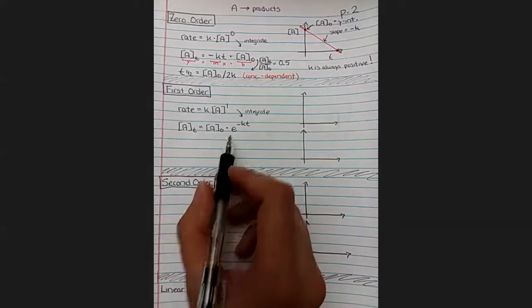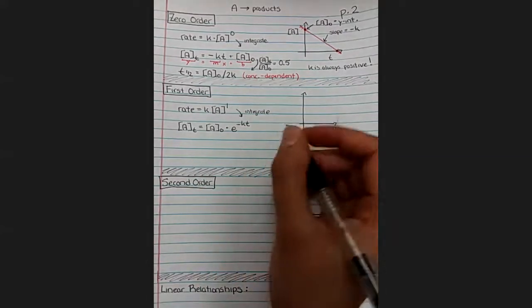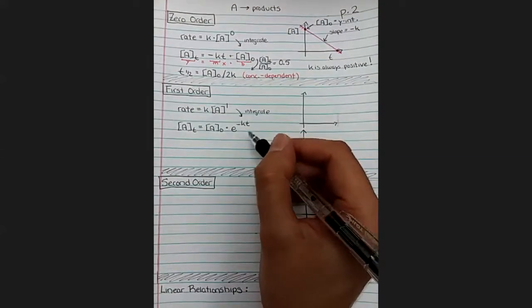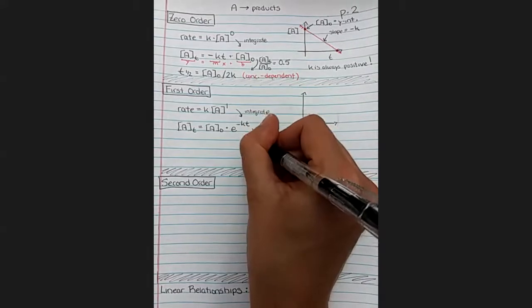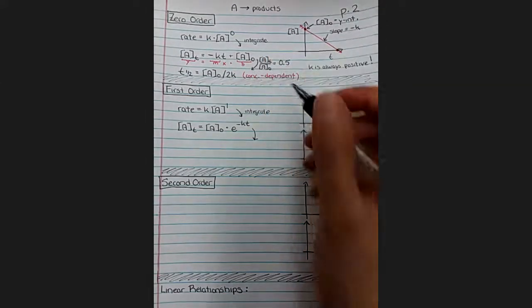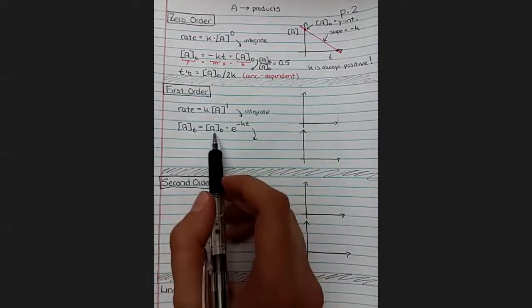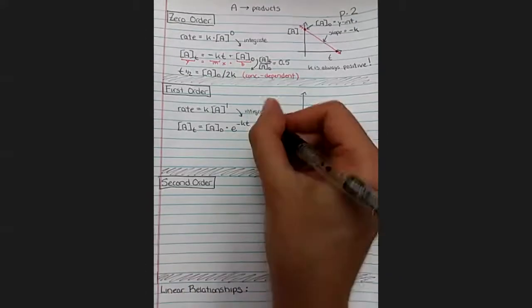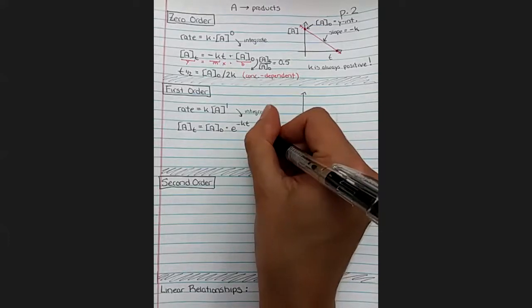It has an e in it, an exponent. And this version can be useful, but there's another version that looks a little bit more like a linear relationship that we're going to use, because this is not a linear relationship. This is an exponential relationship. And I would really like it to be linear.